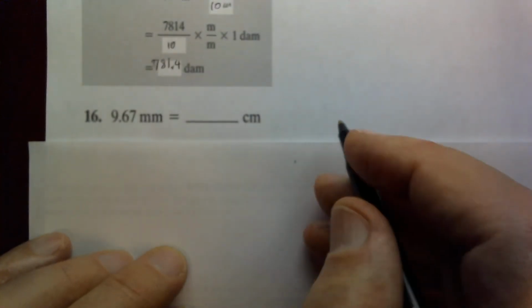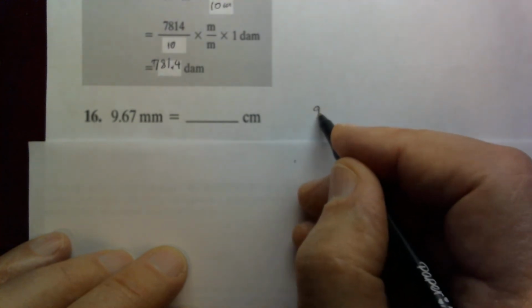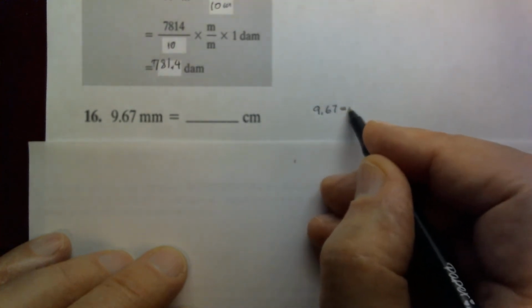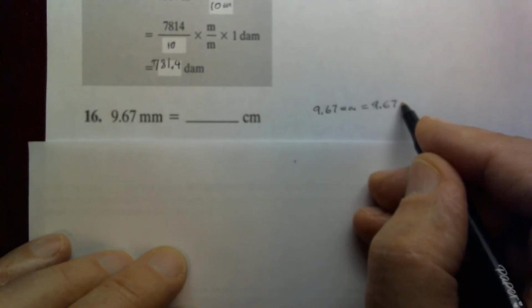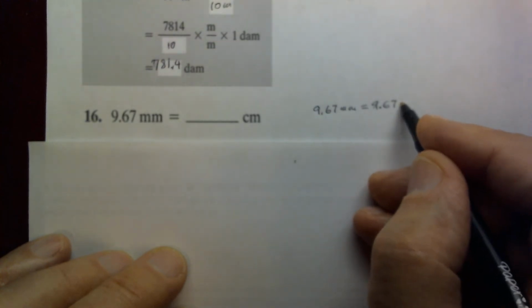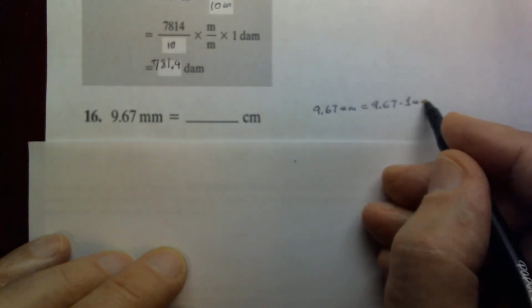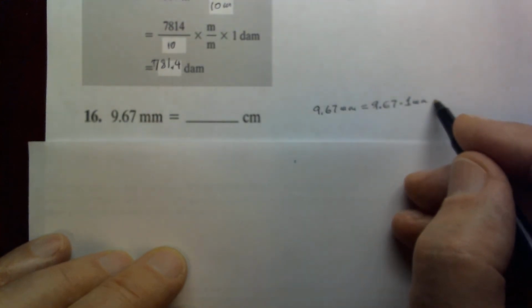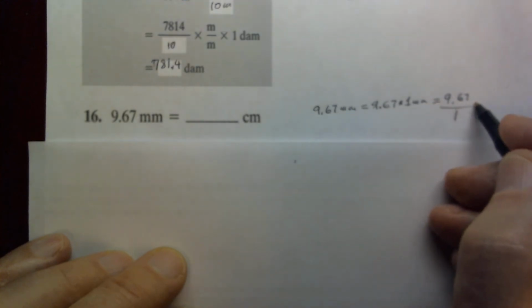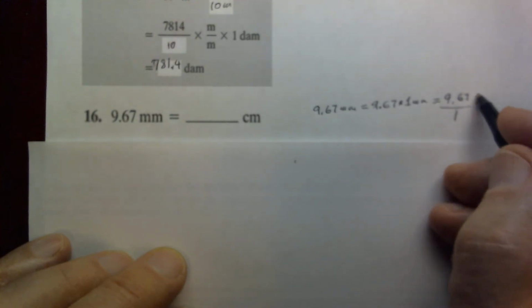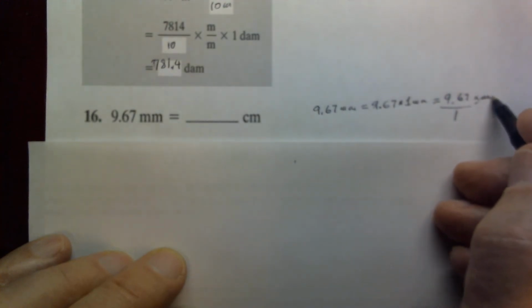Number 16, converting 9.67 millimeters into centimeters, we write this as 9.67 millimeters equals 9.67 times 1 millimeter equals 9.67 divided by 1 times 1 millimeter.